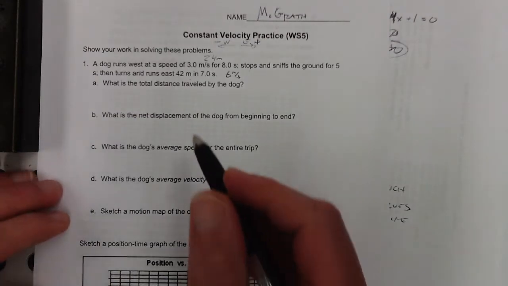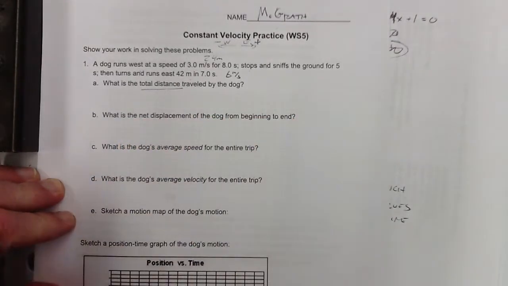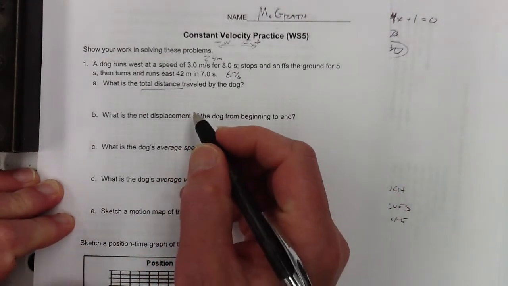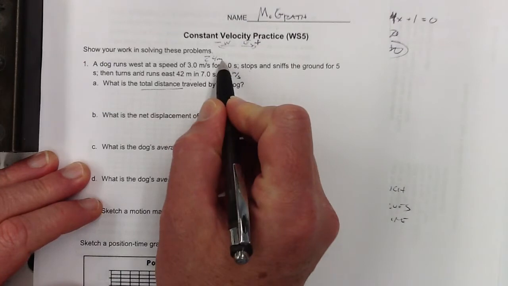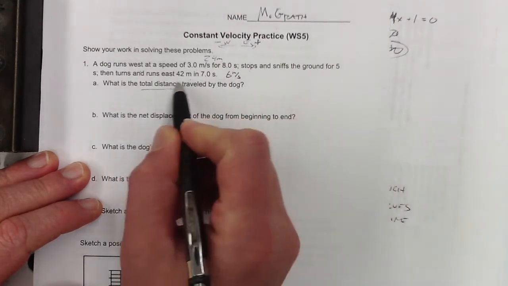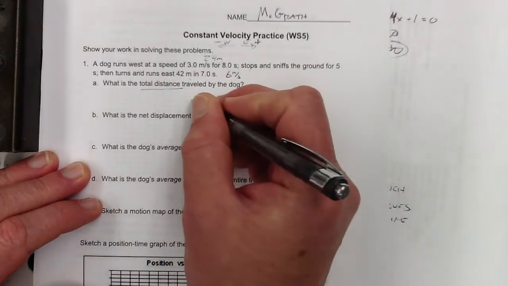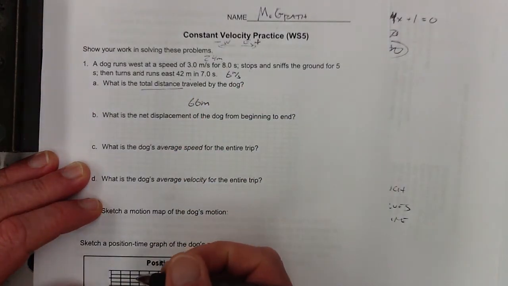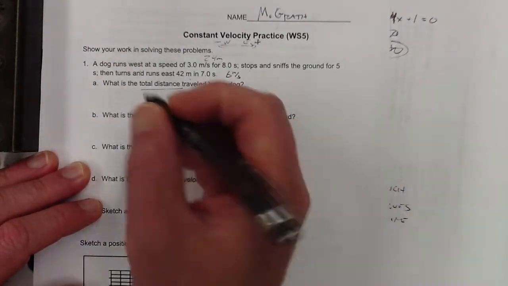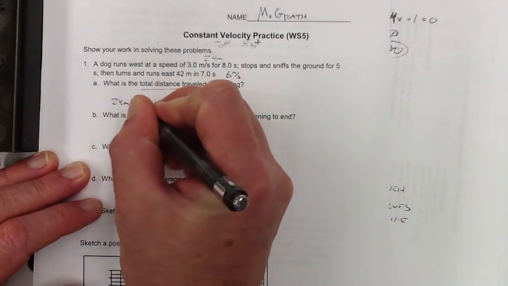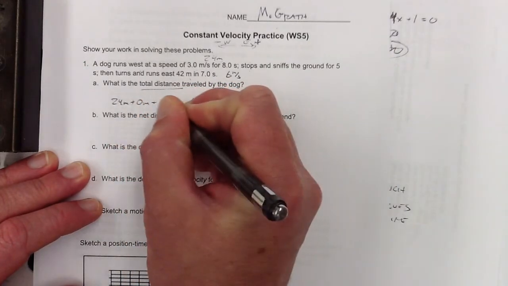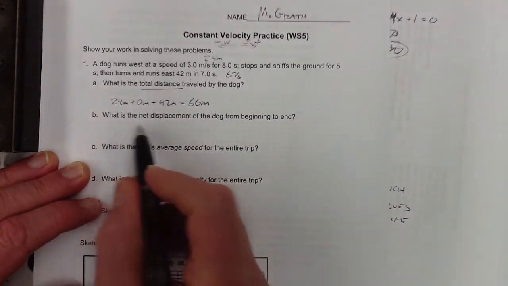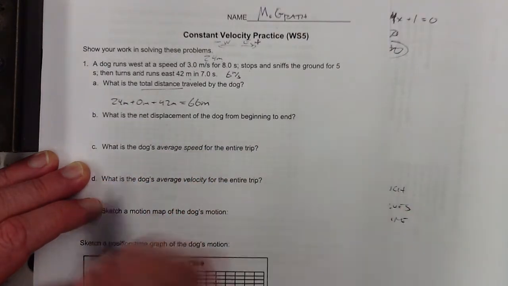What's the total distance traveled by the dog? Total distance doesn't care about direction. It's just like your odometer tracks all of the total distance that you have covered. So it looks like I got 24 meters, then nothing, and then 42 meters. So that is 66 meters of total distance. There's not much work to show there. If you wanted to really belabor the point, you could show the 3 legs of the journey that you're adding together.